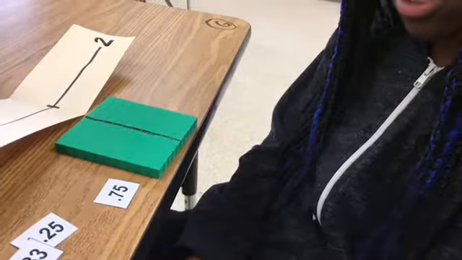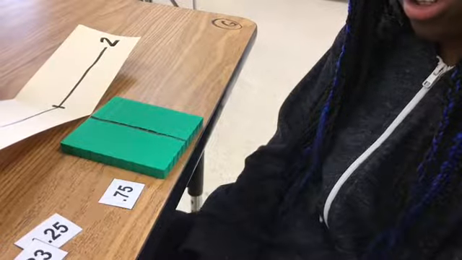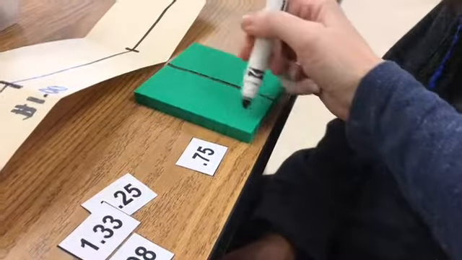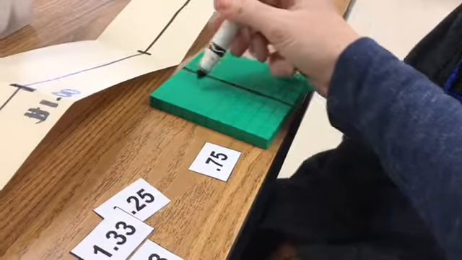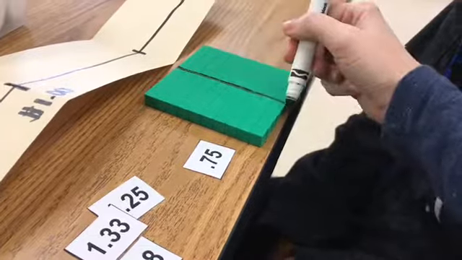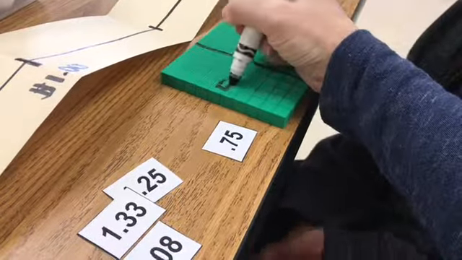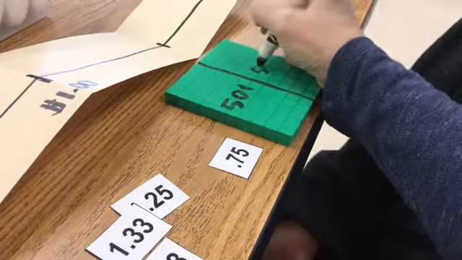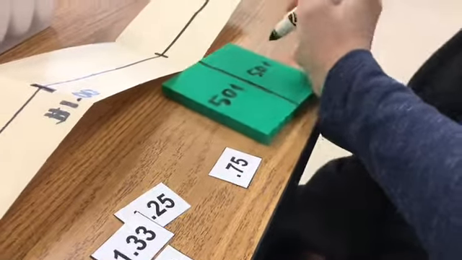Which coin fits into one whole 10 times? A dime. So if it's 5 dimes, how much is 5 dimes worth? 10, 20, 30, 40, 50. So this is like 50 cents, and this is like 50 cents, right?